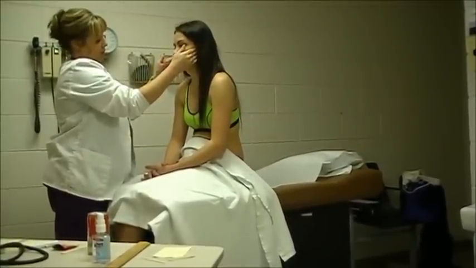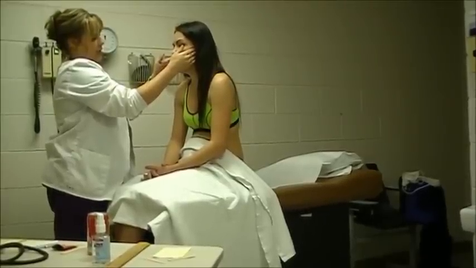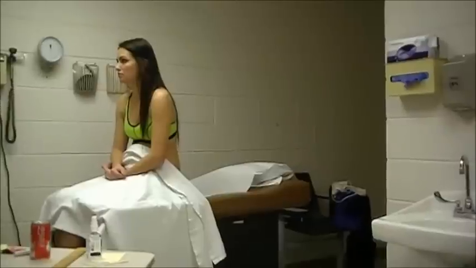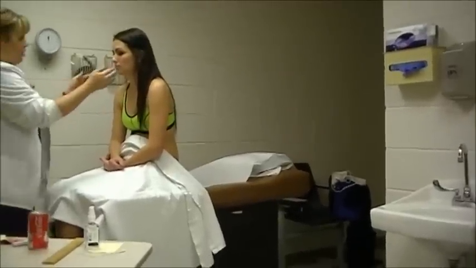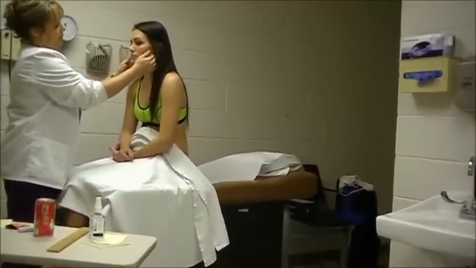Go ahead and open your jaw for me and bite down. And then open again and move your bottom jaw left to right. Any tenderness when you do that? I'm going to feel your lymph nodes, okay? So I'm going to start here, and if you feel any tenderness in any of the spots that are pressed, just let me know.